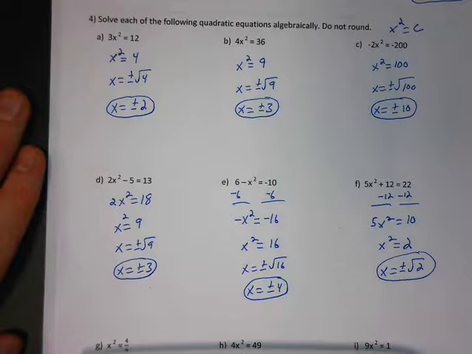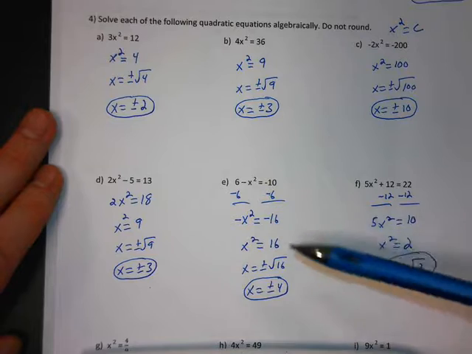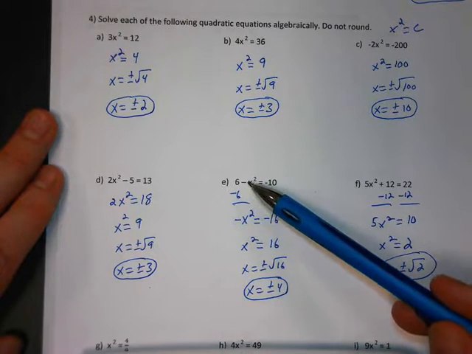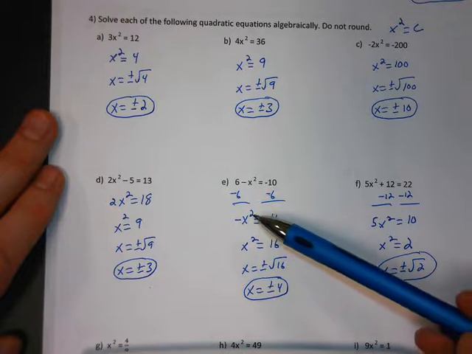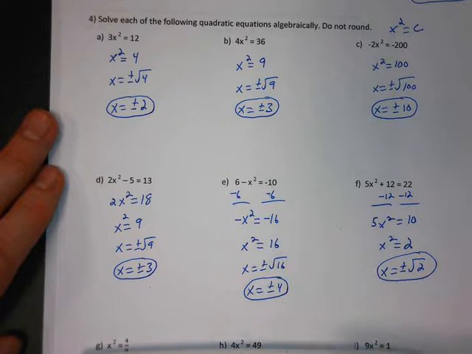Okay, there's nothing, I don't think, too crazy on these. You do have to be careful on part E down here. A lot of people forget to bring down the negative with the x squared, and then they get the wrong sign there. Just got to watch your signs.